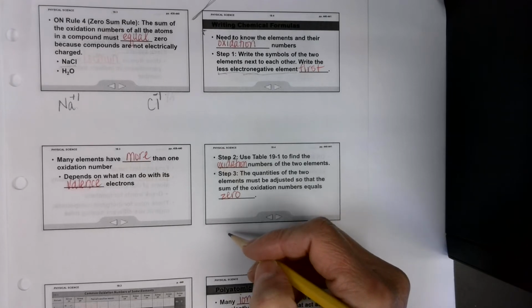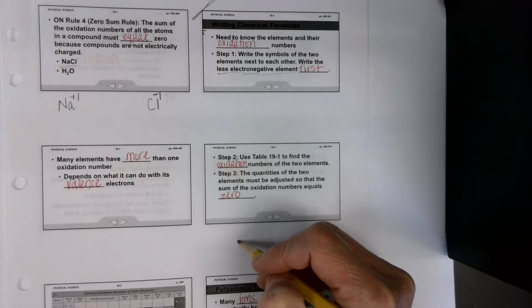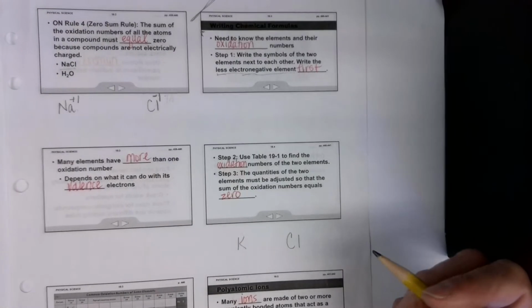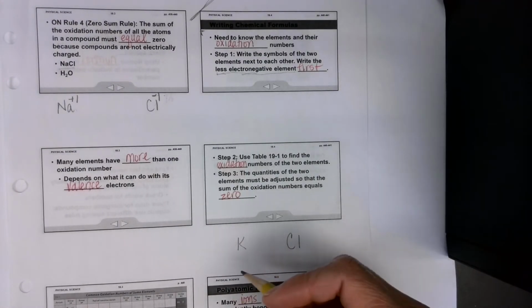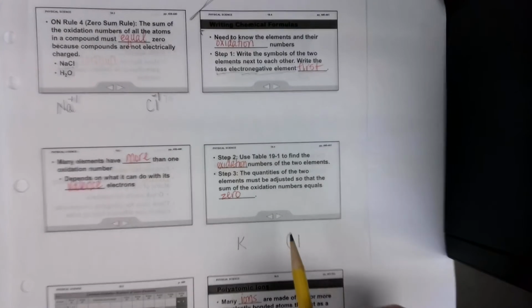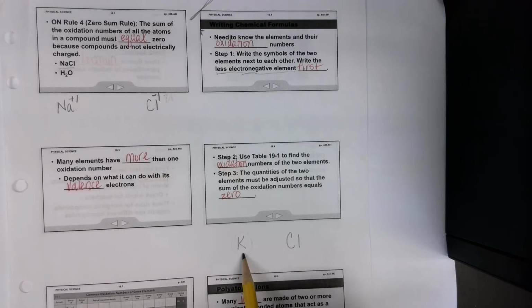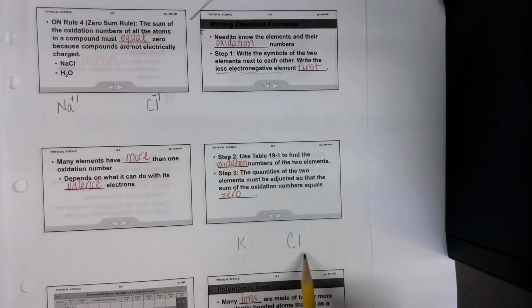Let's think of an example. Potassium chloride is also a particular type of salt, right? We want to write the element with the lesser electronegativity first. Potassium is less electronegative. Chlorine, because it wants its extra electron spot filled, is going to be more electronegative.